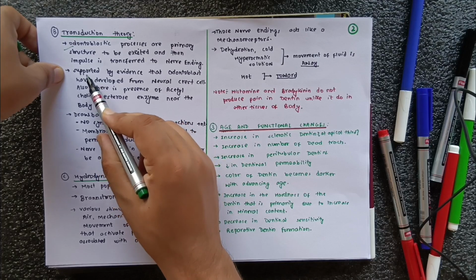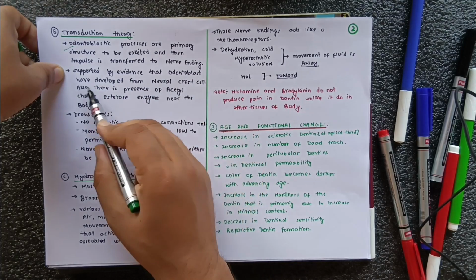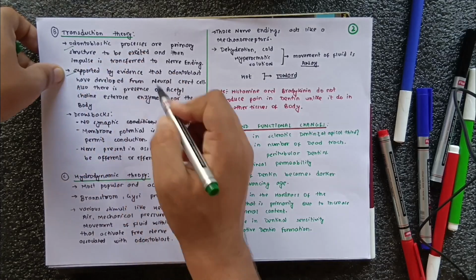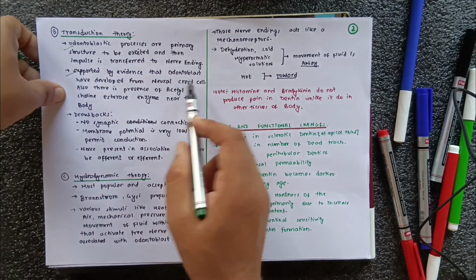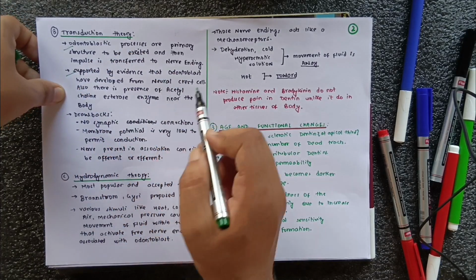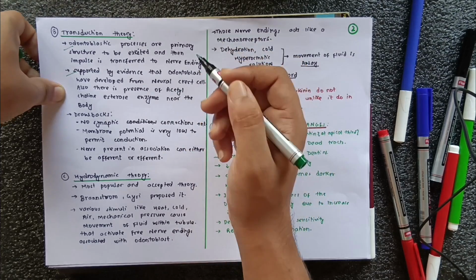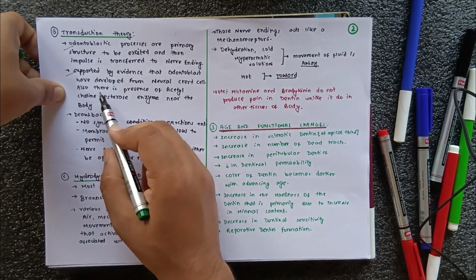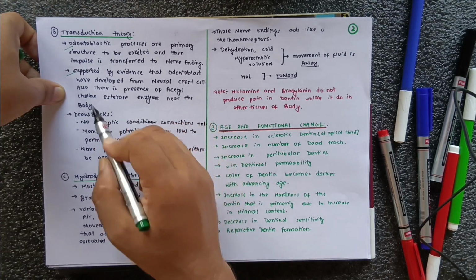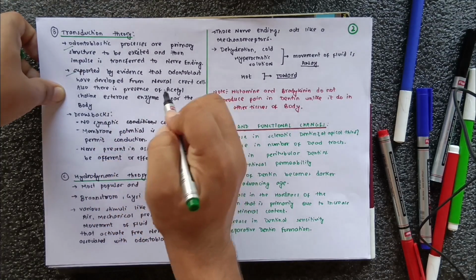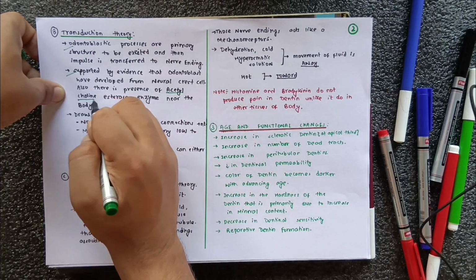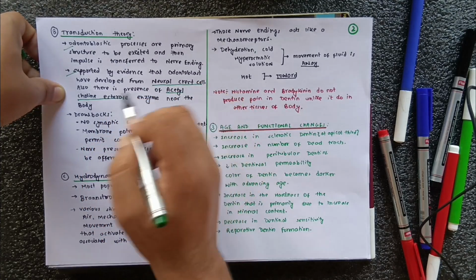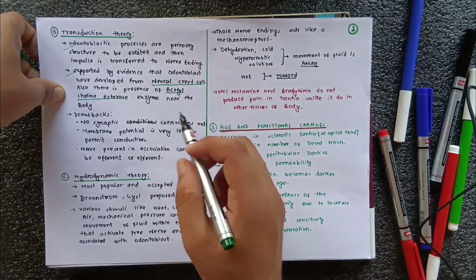Another point is supported by the evidence that odontoblasts have developed from the neural crest cell. So the supporting point for this theory is that odontoblasts have developed from the neural cell, so we can say that it would have been transferring the impulses. And also the acetylcholinesterase enzyme is present near the cell body. So these 2 points you should remember, it is very important: acetylcholinesterase enzyme and neural crest cell origin. These 2 points support this transduction theory.